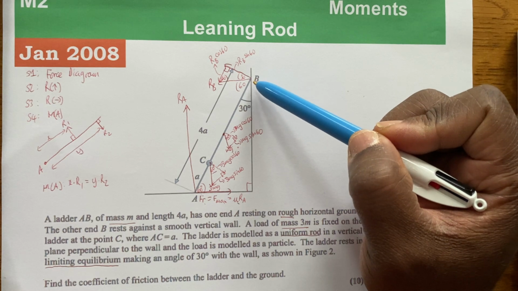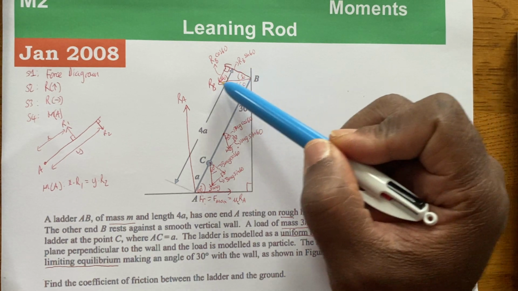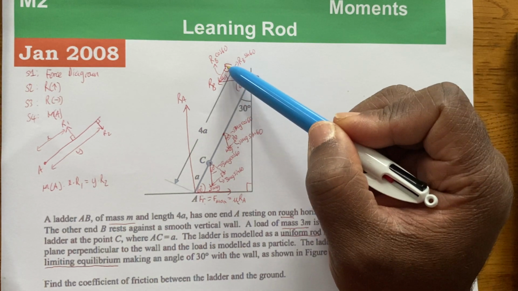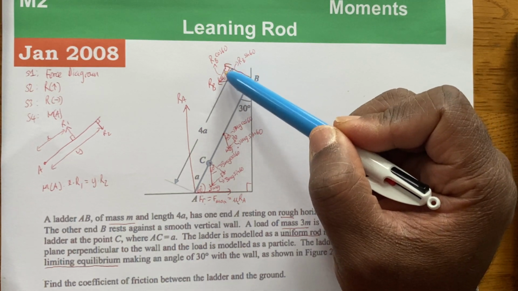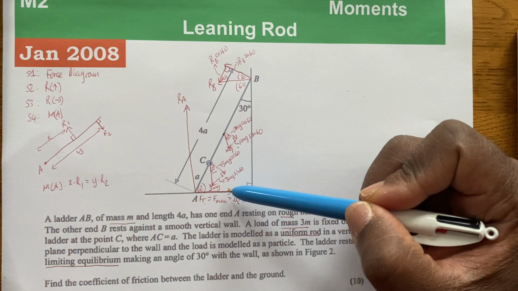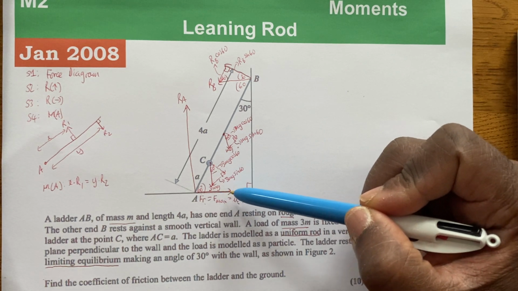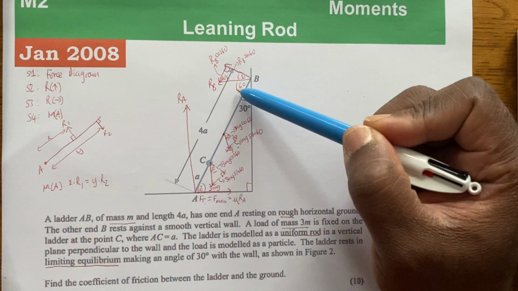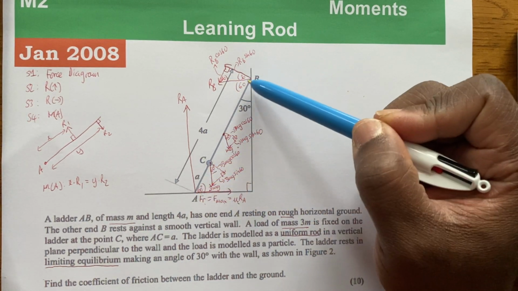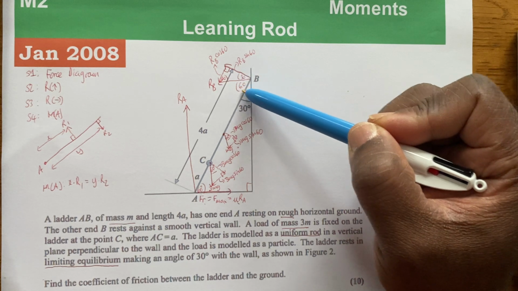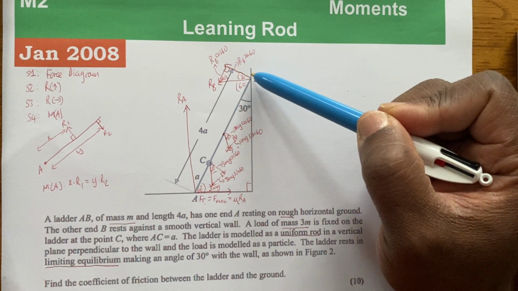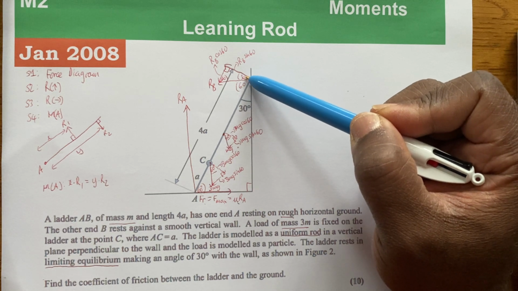Here, where we have a reaction of the ladder against the wall, RB, again, we're going to resolve RB, find the component perpendicular to the ladder and parallel to the ladder. Using the geometry of parallel lines, we know that these are alternate angles, therefore this is 60, if that is 60. Because this angle is 90 degrees, since this is perpendicular to the ladder, then 60 from 90 leaves us 30.